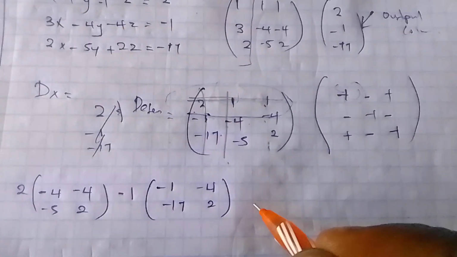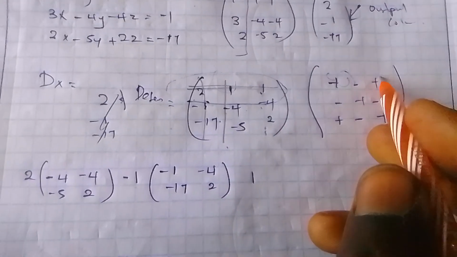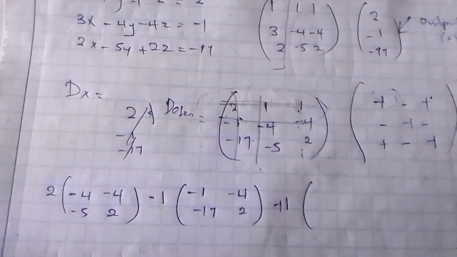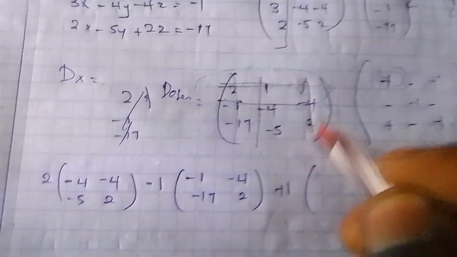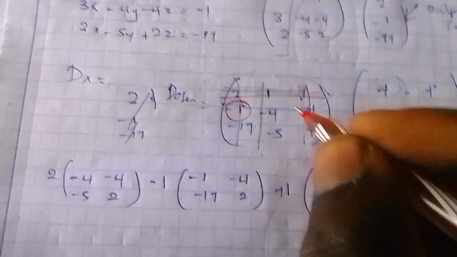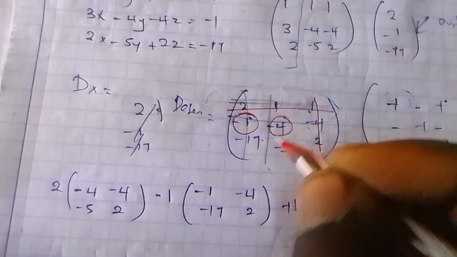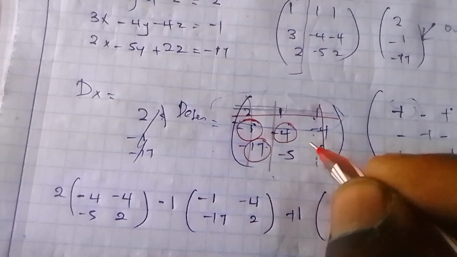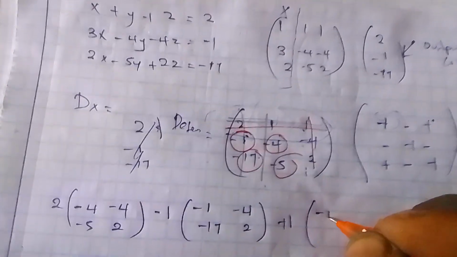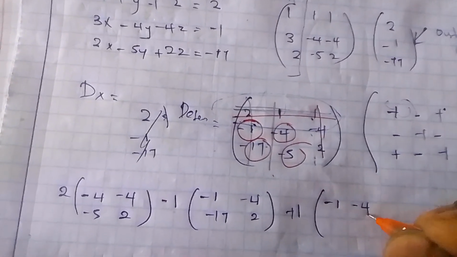Then our last is 1, but I multiply by the sign, which is positive. Then when I block this column and this row, I remain with -1, -4, -17, -5.